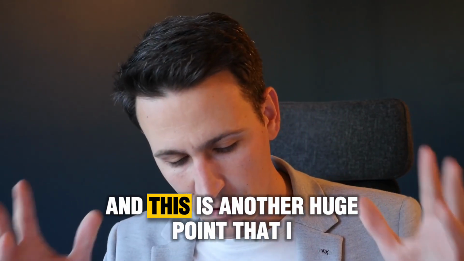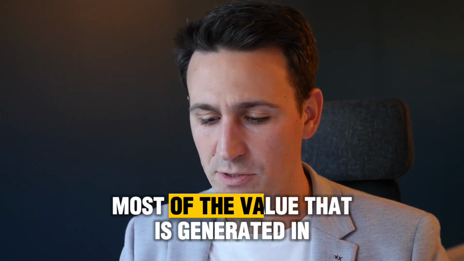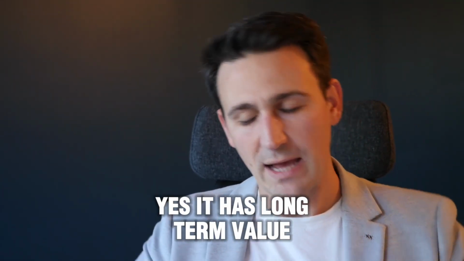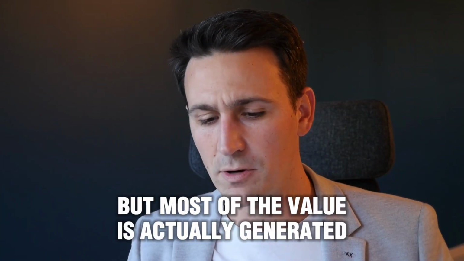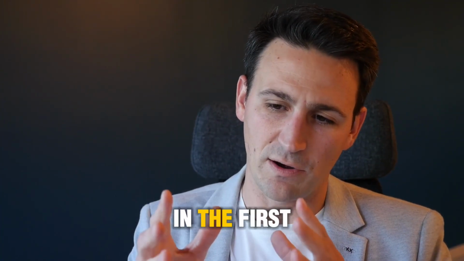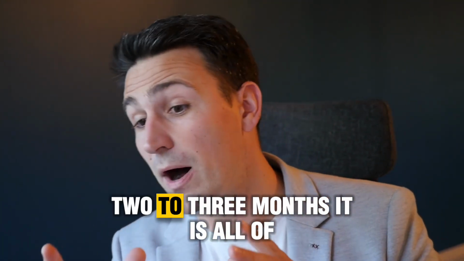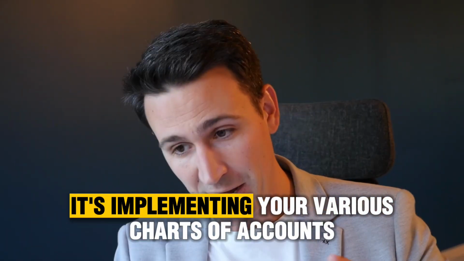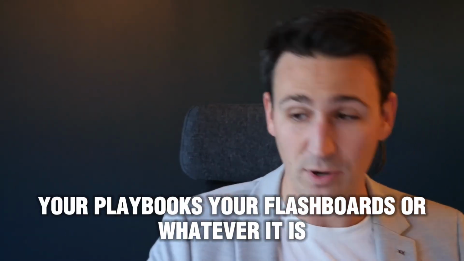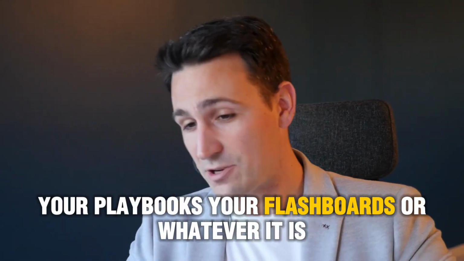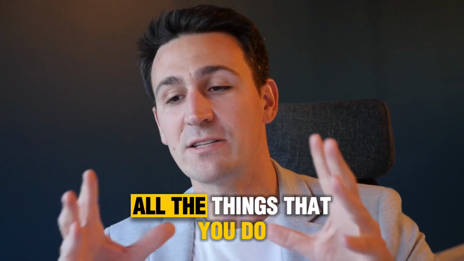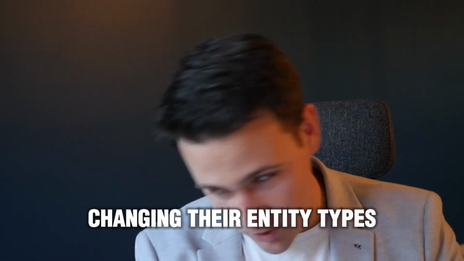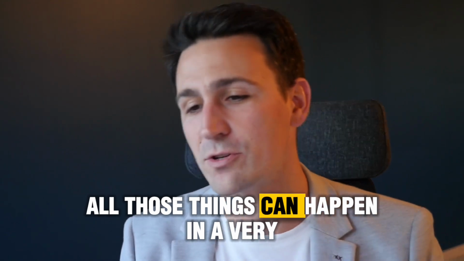And this is another huge point that I make to our clients. Most of the value generated in an accounting relationship, yes, it has long-term value, but most of it is actually generated in the first 2 to 3 months. It is all of the cleanup, all of the organization. It's implementing your charts of accounts, your playbooks, your dashboards, your KPI tracking, getting their payroll optimized, changing their entity types.